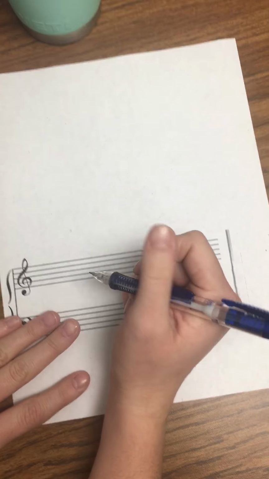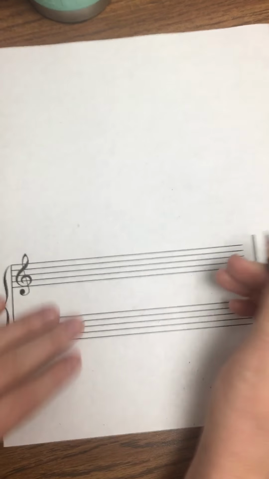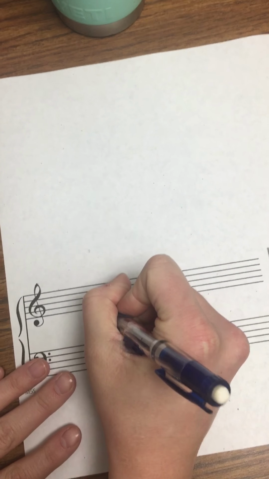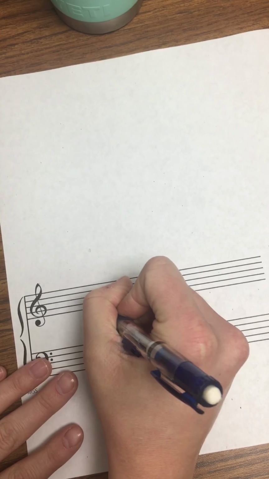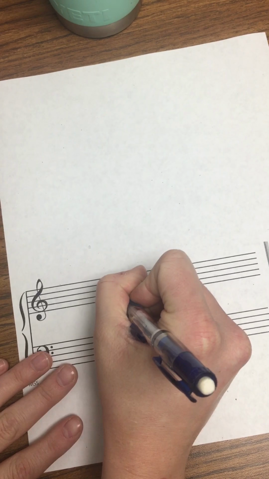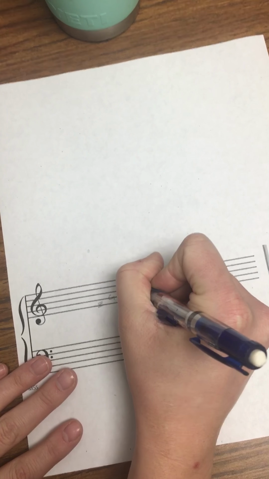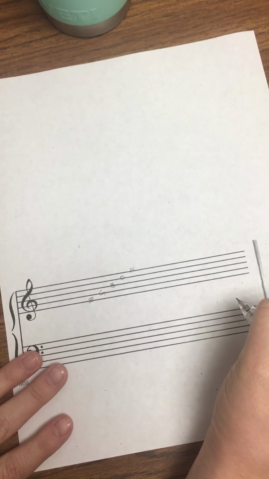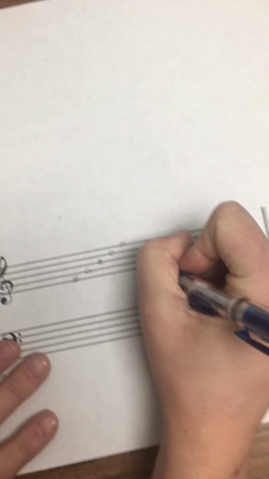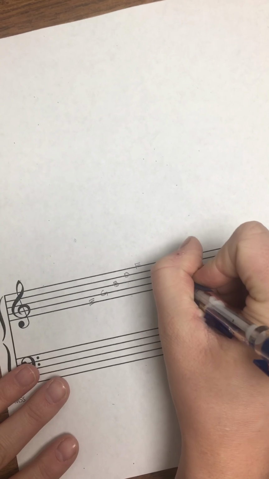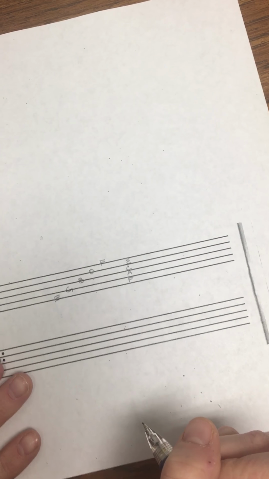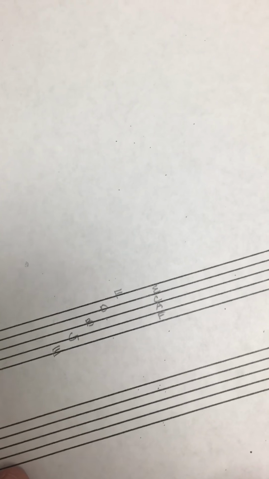All right, let's start with treble clef. We're going to first remember the sentence for the lines. We know that the lines in the treble clef spell every good boy does fine. And then we know that the spaces in the treble clef spell face. Spaces spell face.